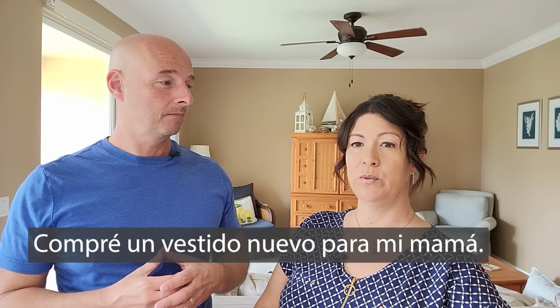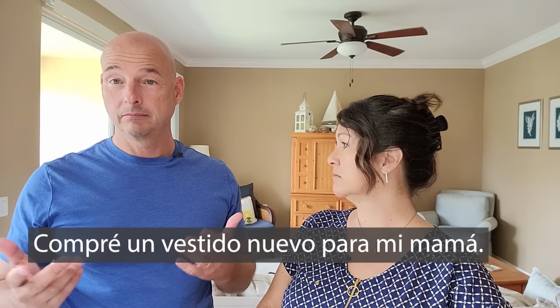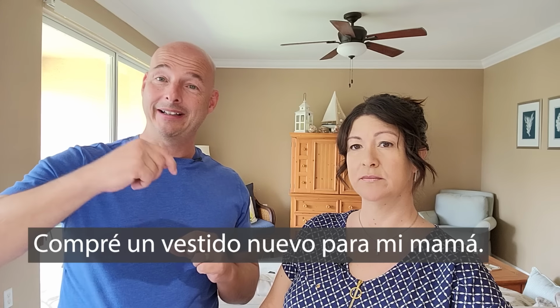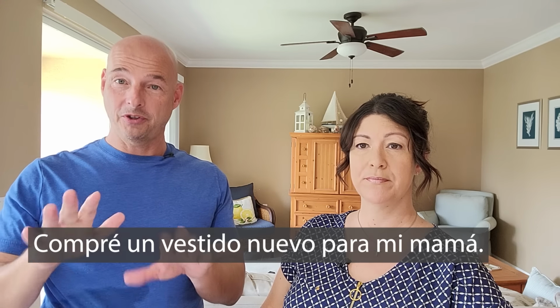Would you phrase this any other way that you can think of to be more specific if you bought a dress for your mother? Right away you came up with that translation, so I'm gathering that's the most natural way. I could say, compré un vestido nuevo para mi mamá. Okay. And in that case, if you do it that way, there is no le in front of that verb, just so you know.